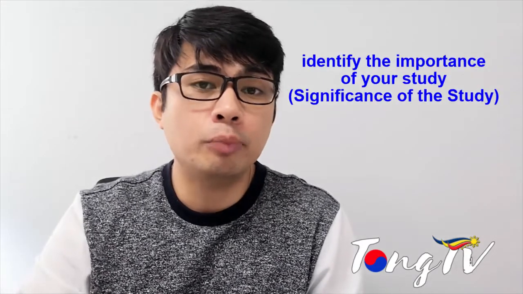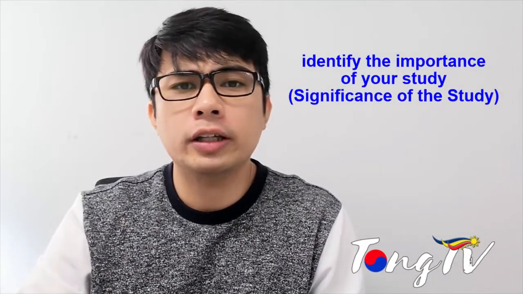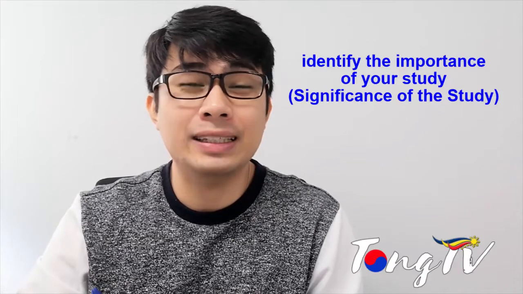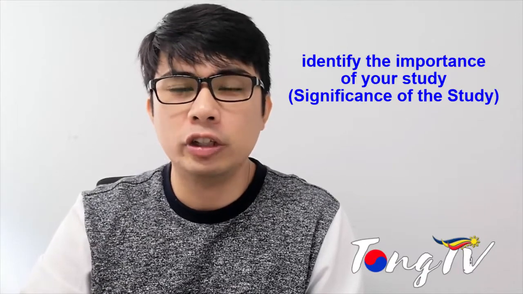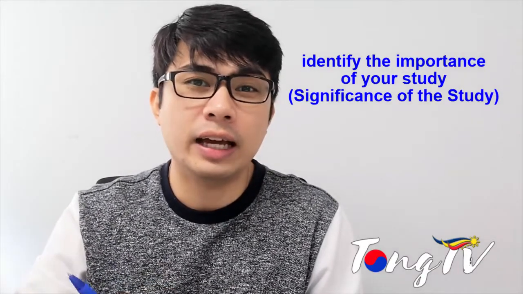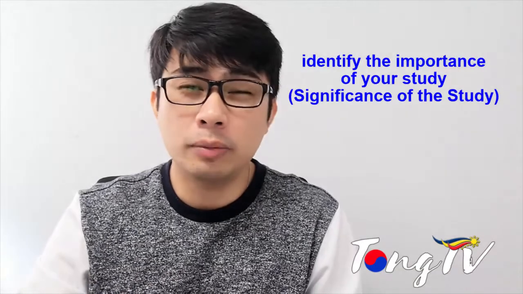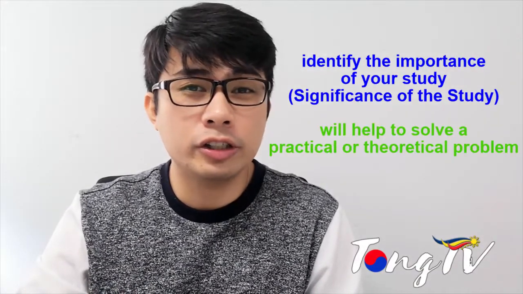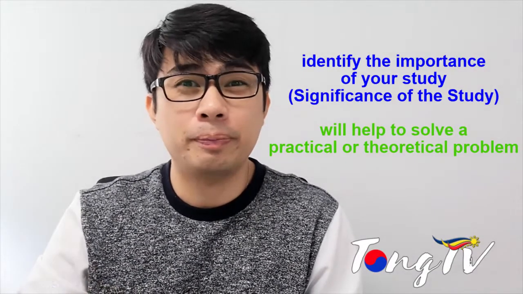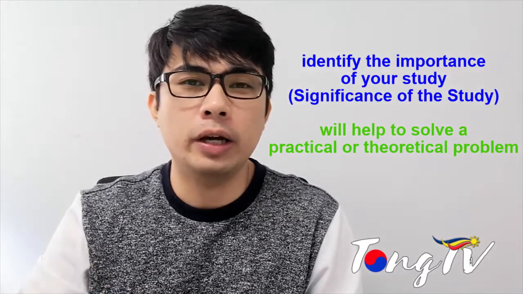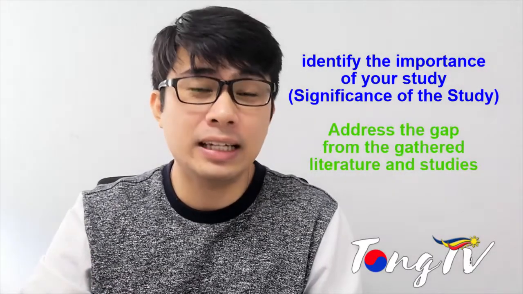The fifth stage is identifying the importance of your study, or in the traditional format, what we call the significance of the study. So the following are the suggested ideas that you need to discuss. Number 1 is whether your study will help to solve practical or theoretical problems. The next one is addressing the identified gap in the literature.